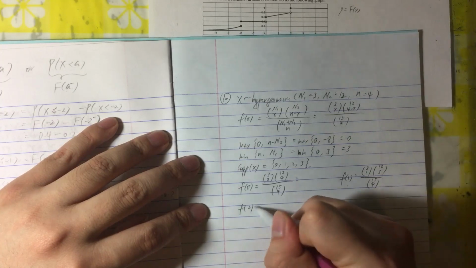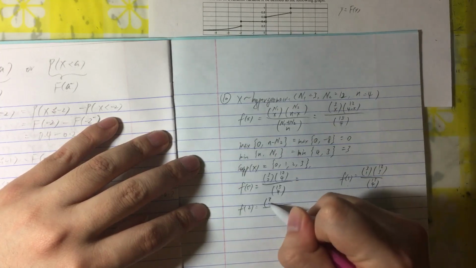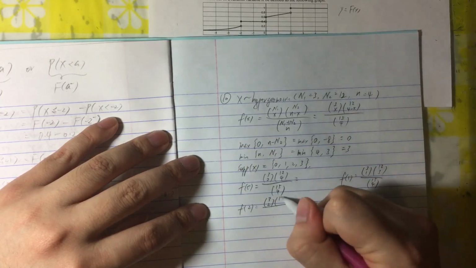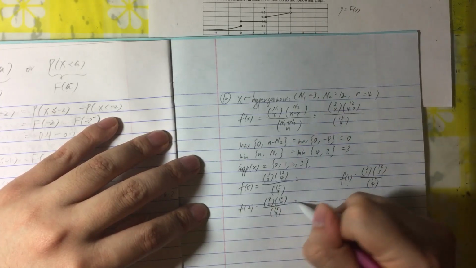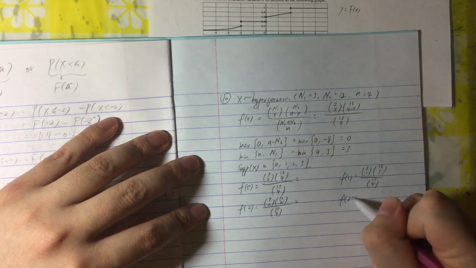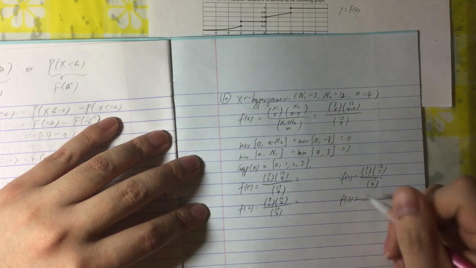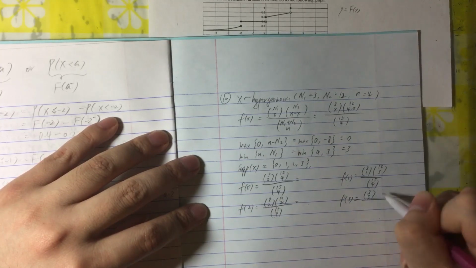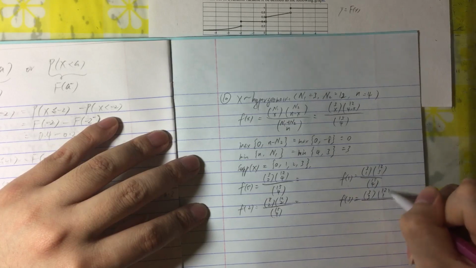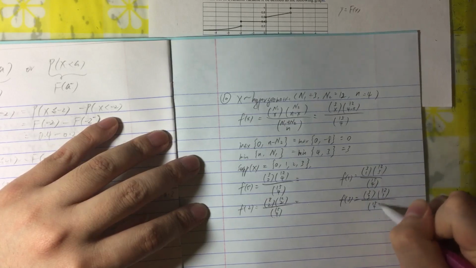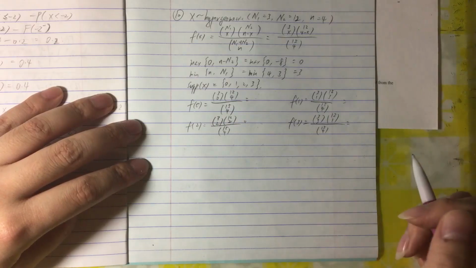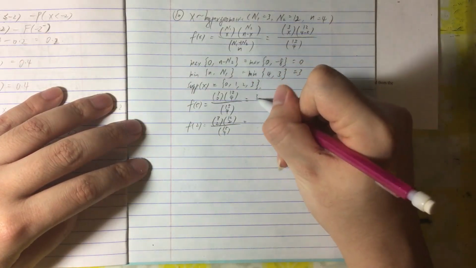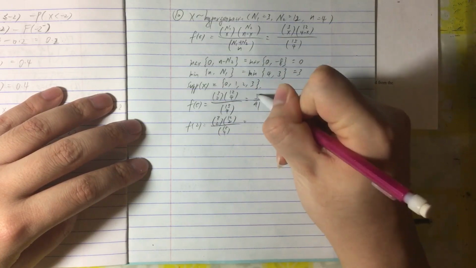F of 2 is 3 choose 2, 12 choose 2, over 15 choose 4. F of 3 is 3 choose 3, 12 choose 1, over 15 choose 4. And here I use my calculator. I get f of 0 is 33 over 91.